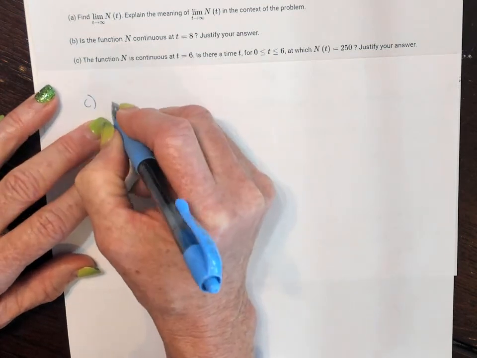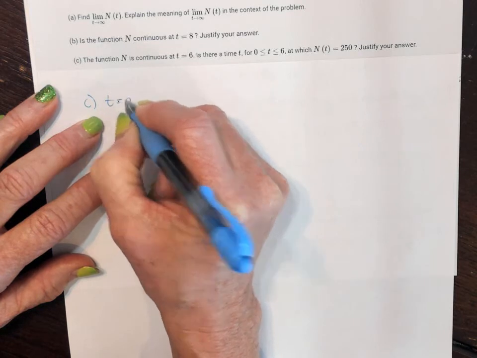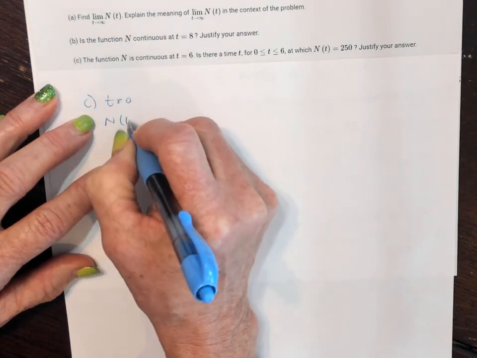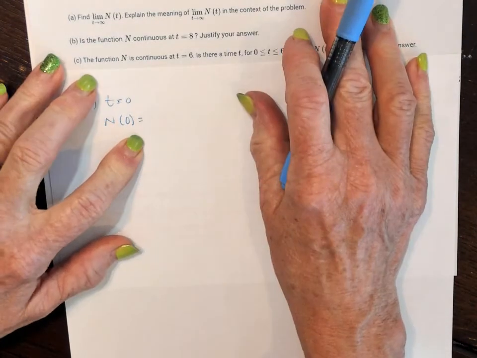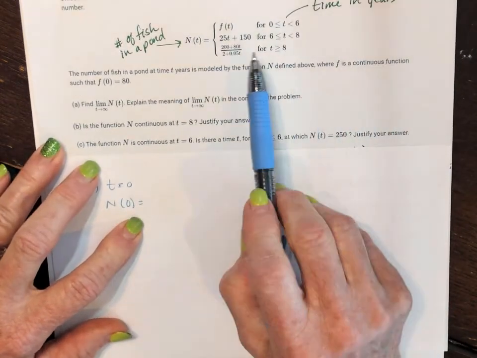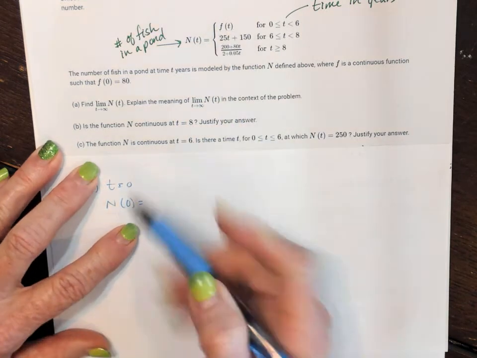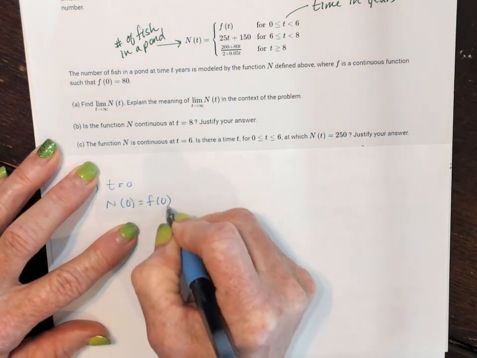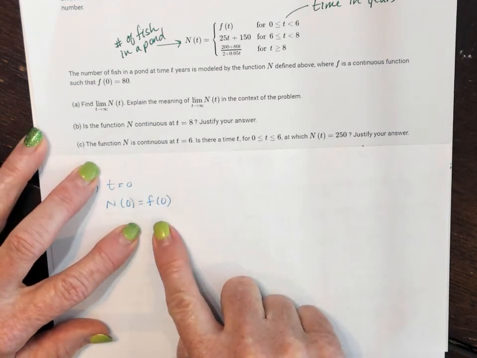So at time 0, then n of 0 is equal to, well, if I go back up here to my equation, 0 is going to be f of t. So this is f of 0. Oh, but wait, they told us that way back in the beginning.